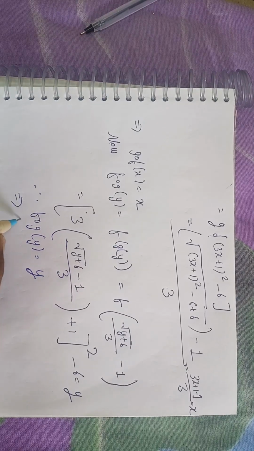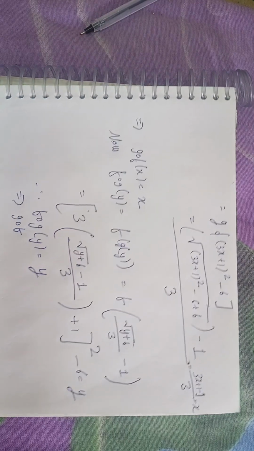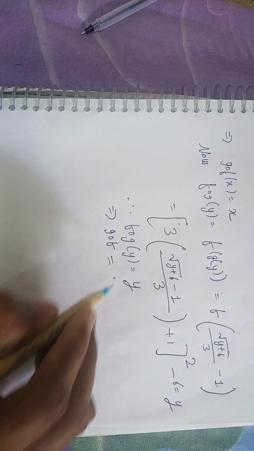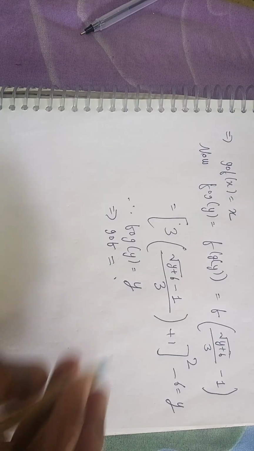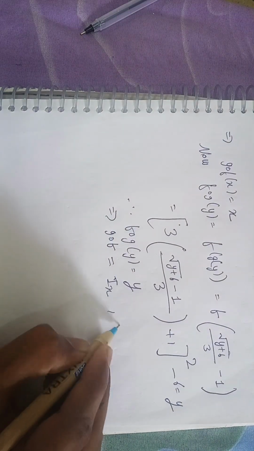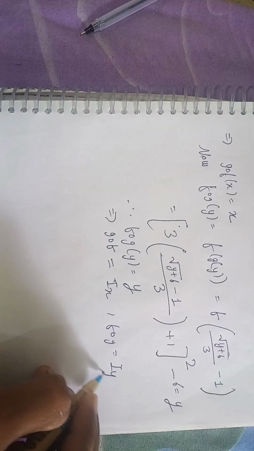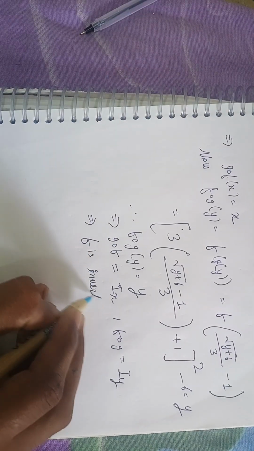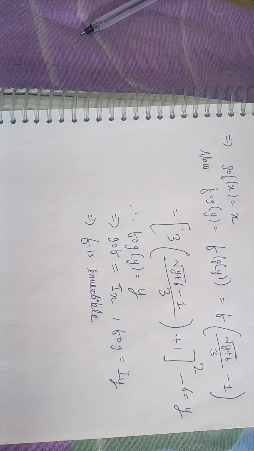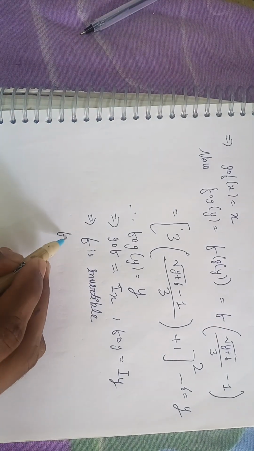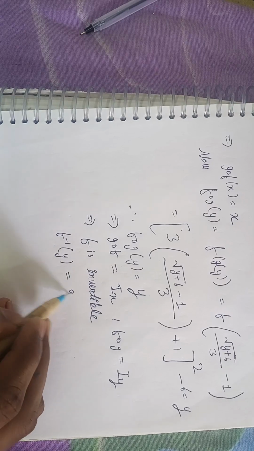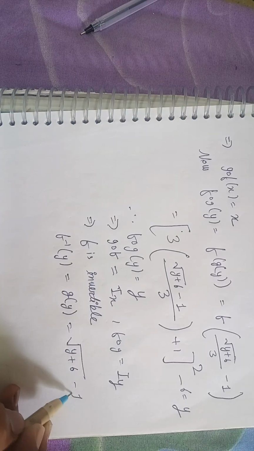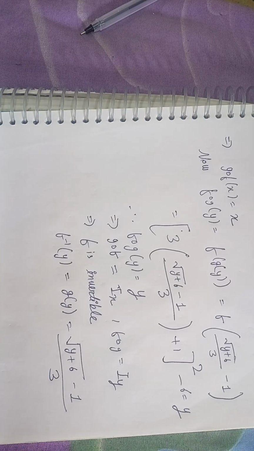Therefore g o f = I_X and f o g = I_Y. Therefore f is invertible. Therefore f inverse of y = (under root y plus 6 minus 1) upon 3.